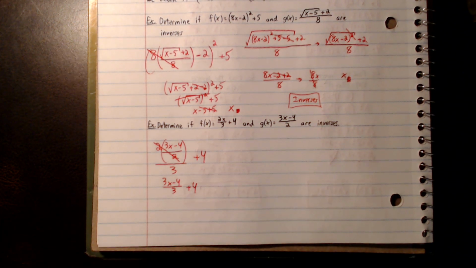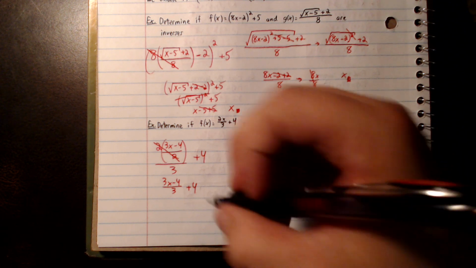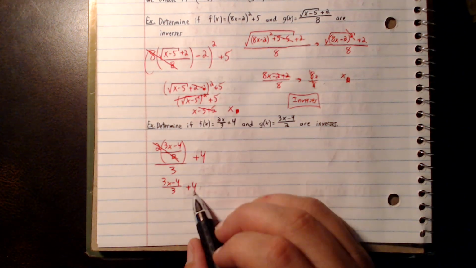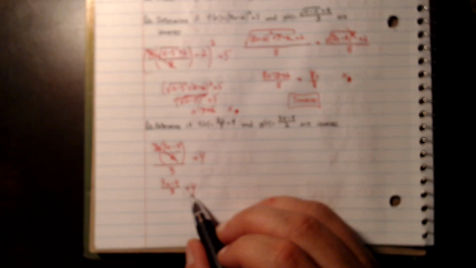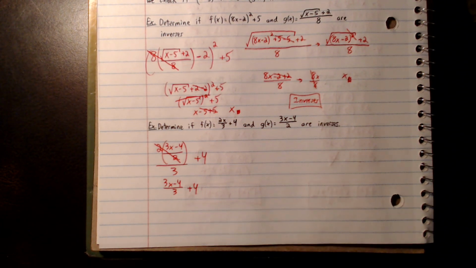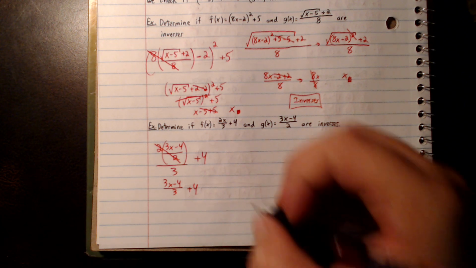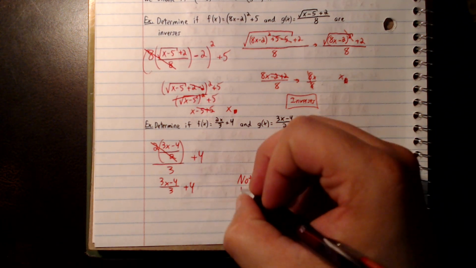So because I can't simplify this any further, and I can't get rid of these because this is technically over a 1, and if I try to add those two, these are different numbers, right? So I can't eliminate anything. So if I can't go any further, they're not inverses.